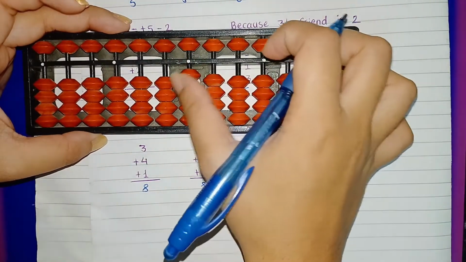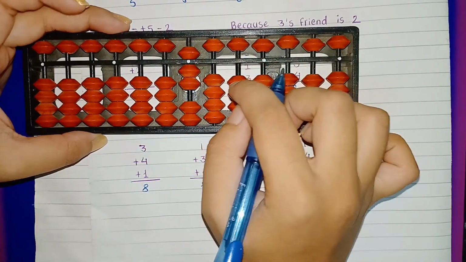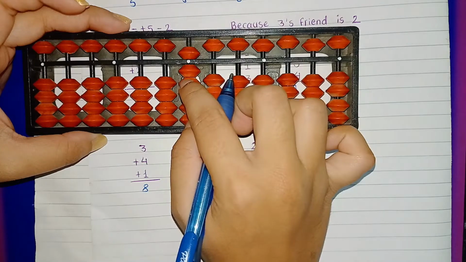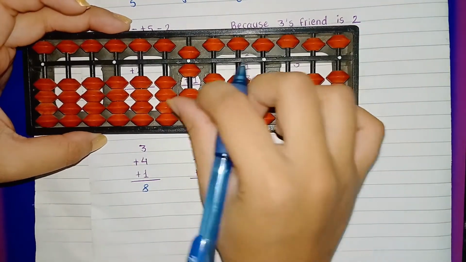Now add 2, add 4. No space again, add the boss. And what is 4's friend? 4's friend is 1. We have to subtract it. Then add 2 directly.